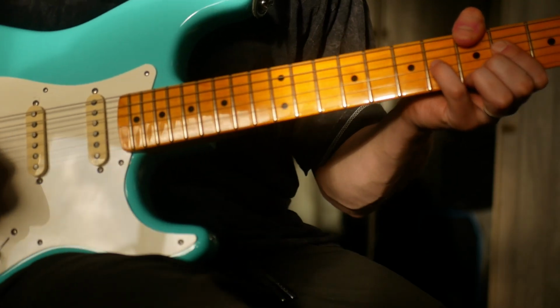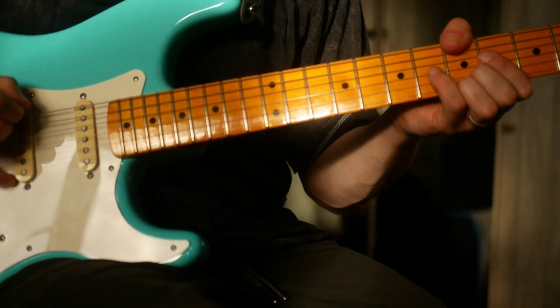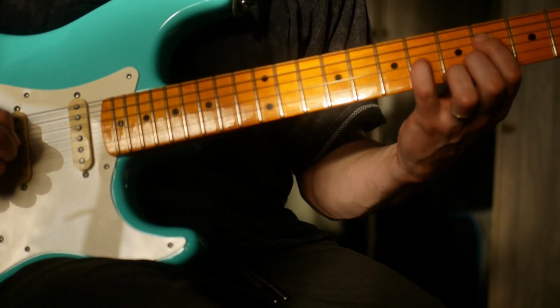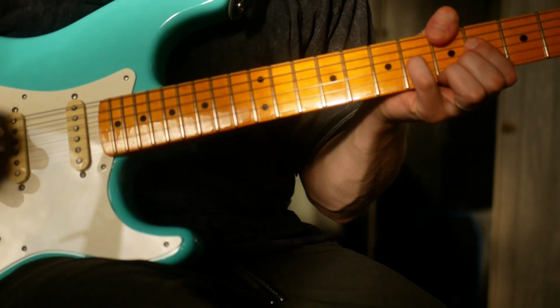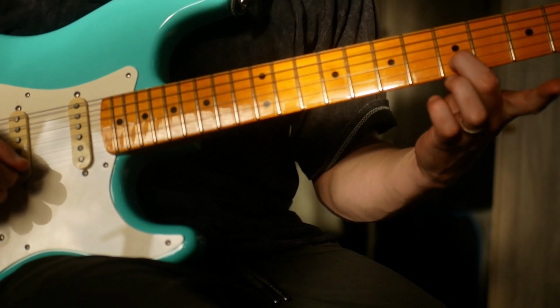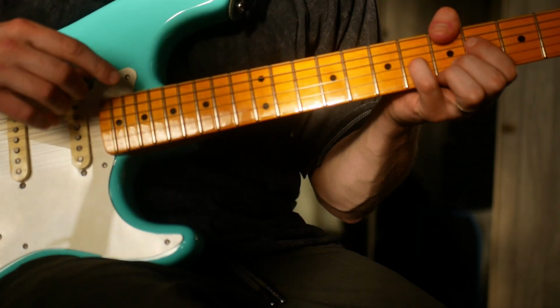So this is what I want you to grab this side. The 5th fret on the E and A string we're going to grab with our thumb. Then on the 4th fret and 6th fret we're going to use these two fingers. And then the 5th fret and 5th fret here with our other two fingers.